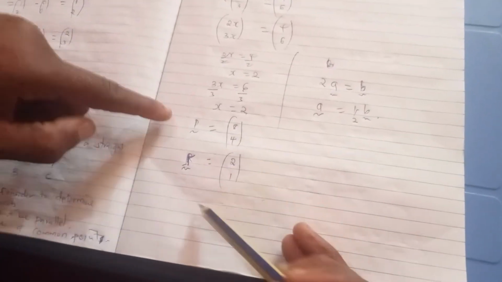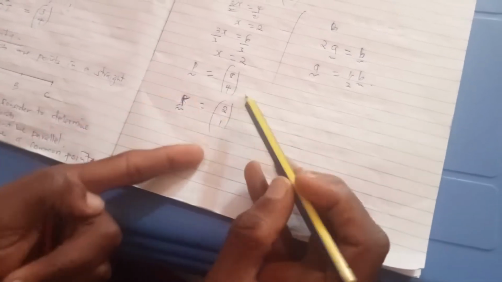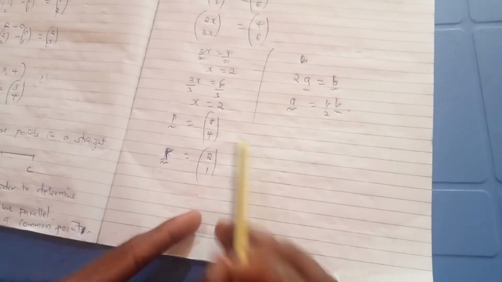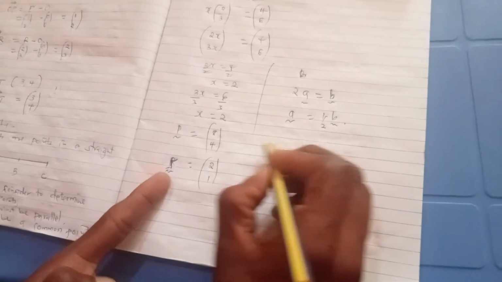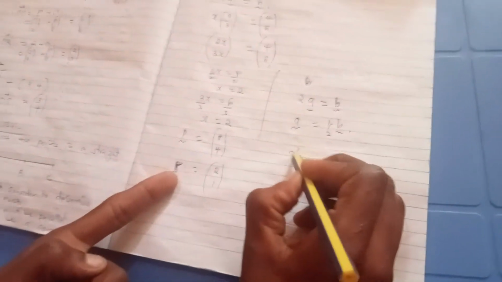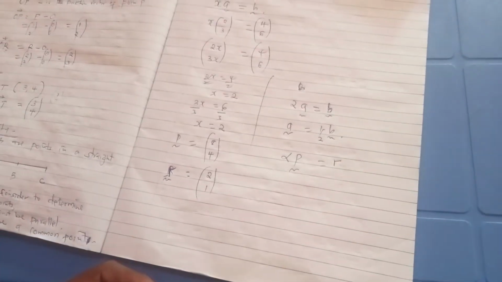So if you want to see whether these vectors are parallel or not parallel, you check whether you can write one in terms of another one. And for you to test that, the easiest way, because sometimes it may not be easy to realize the multiplier, is to introduce a scalar. For example, you multiply P by alpha, and alpha times vector P is equal to R.